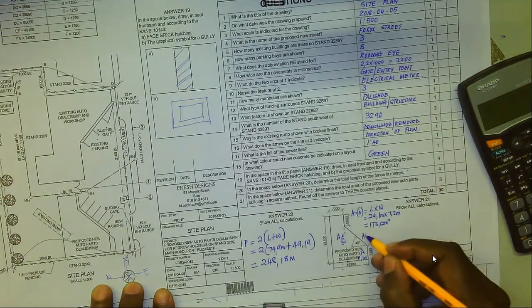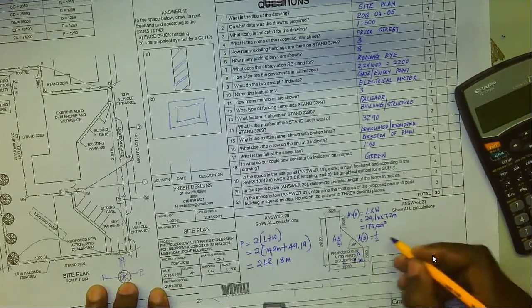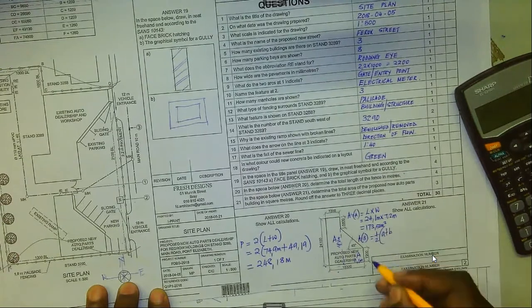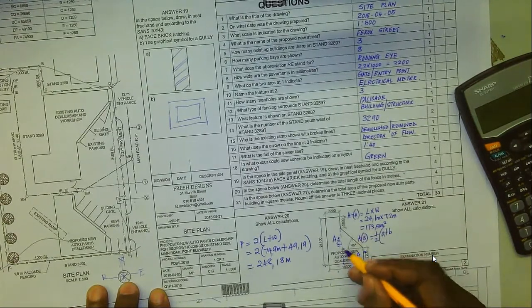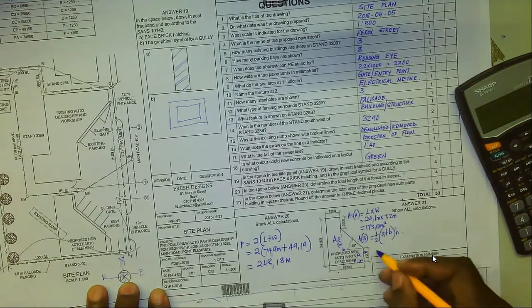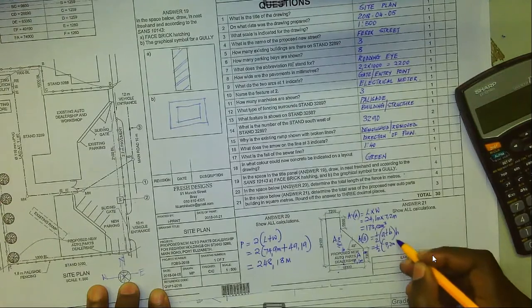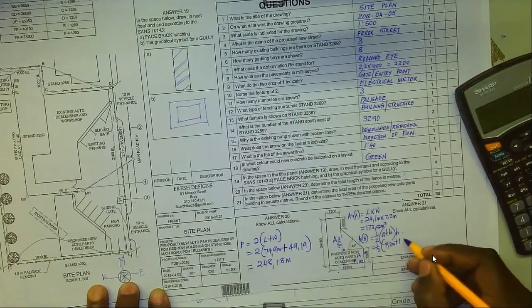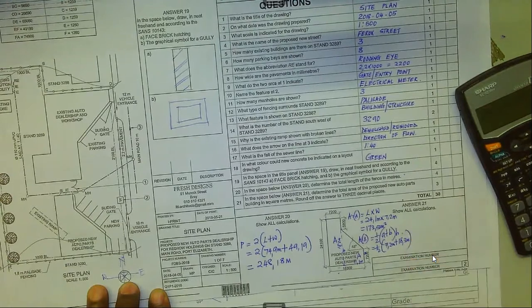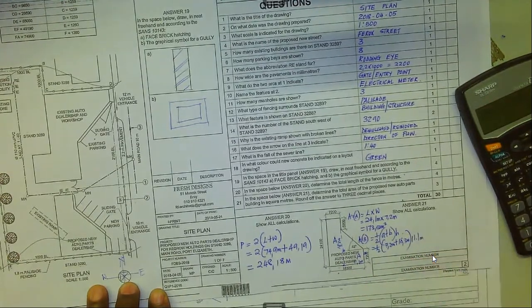So I'm going to say area B is equal to half A plus B. This one could be A, this one could be B, okay? Multiplied by the perpendicular height, which is equal to half, A is 7.2 meters plus 18.3 meters, like that, multiplied by the height, which is 11.1 meters.